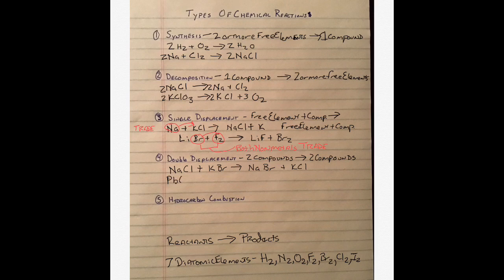Now in the second reaction, we'll have Pb(NO3)2, which would be lead nitrate, plus potassium chloride, and that's going to make some lead chloride plus potassium nitrate.